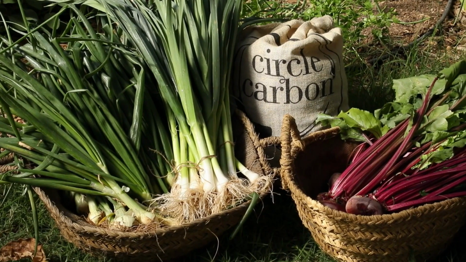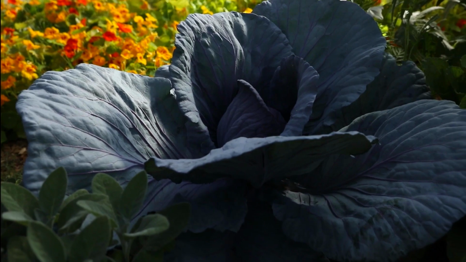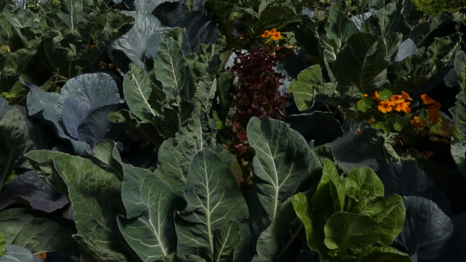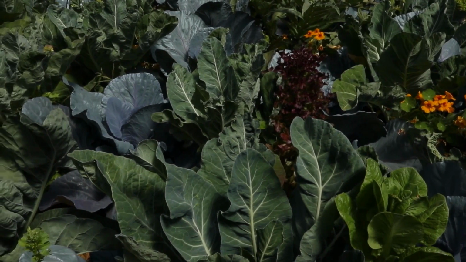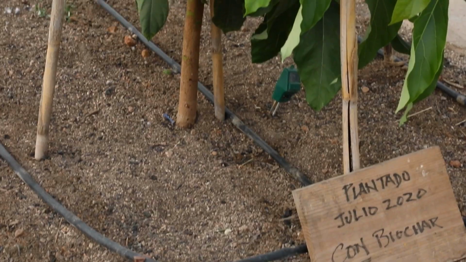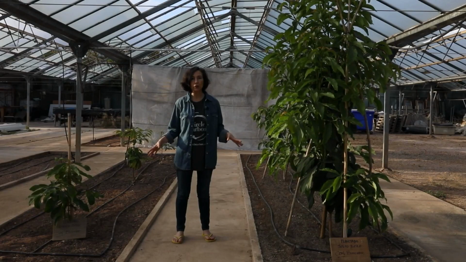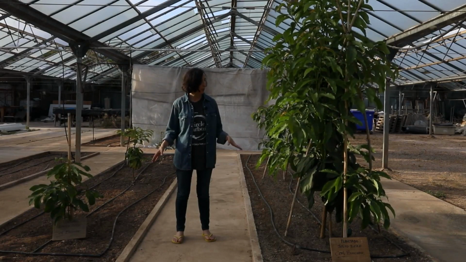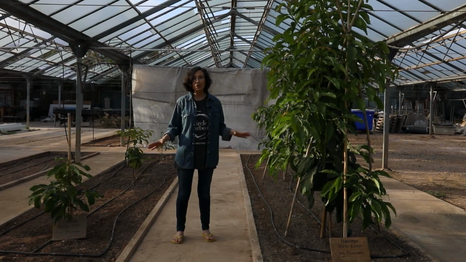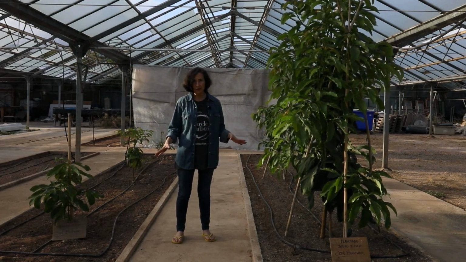Here in our gardens in Circle Carbon Labs in Mallorca, we have a very beautiful example of this increase of productivity and the results of using biochar in the soil. The results are just absolutely amazing. This is an experiment that we did thanks to a client.